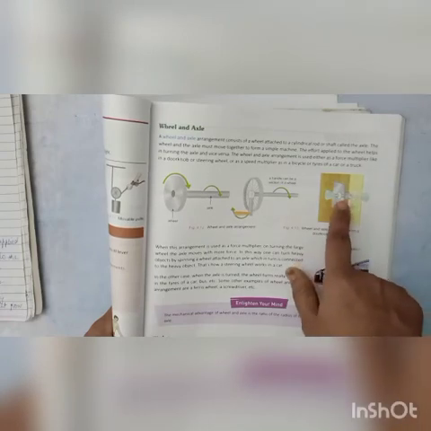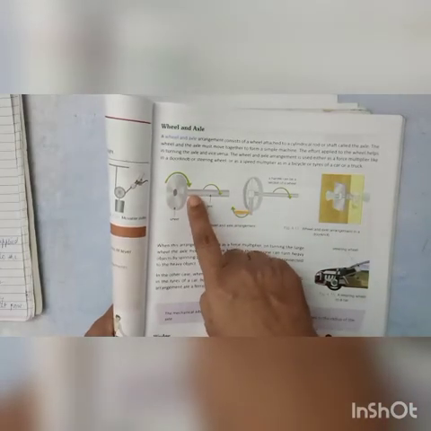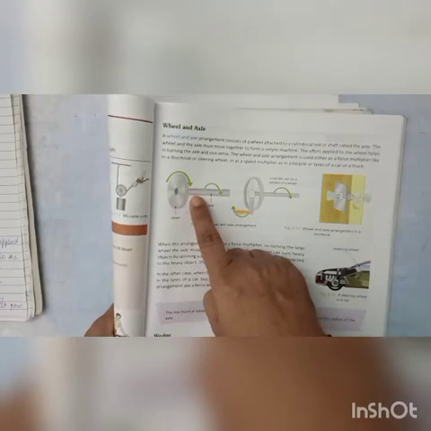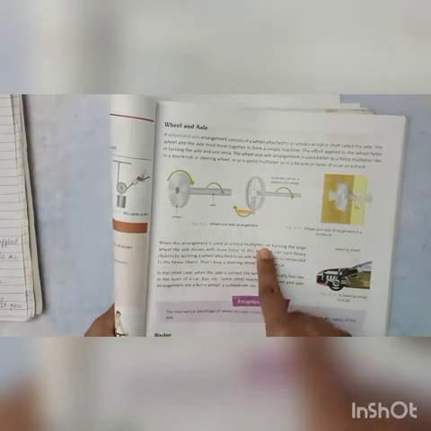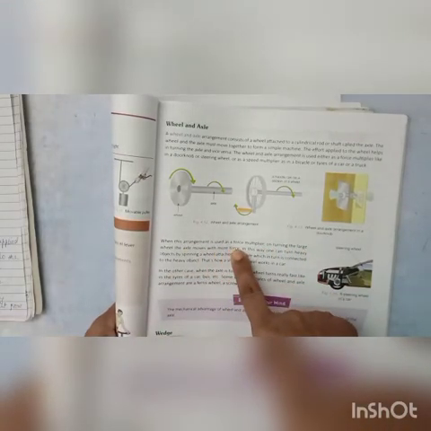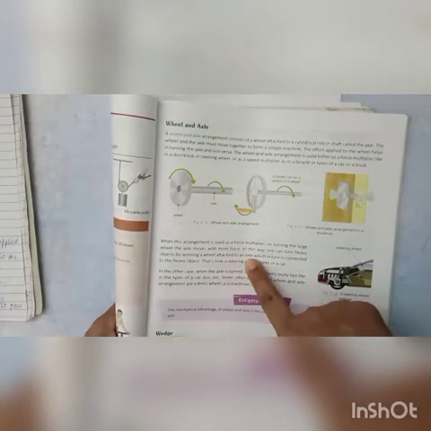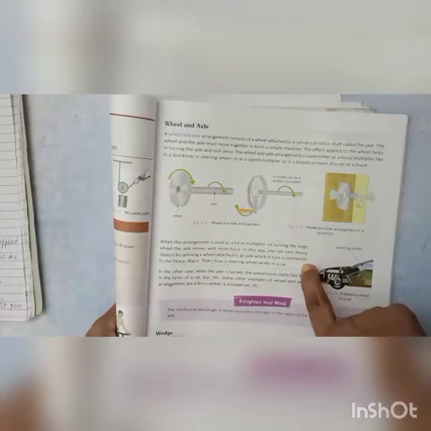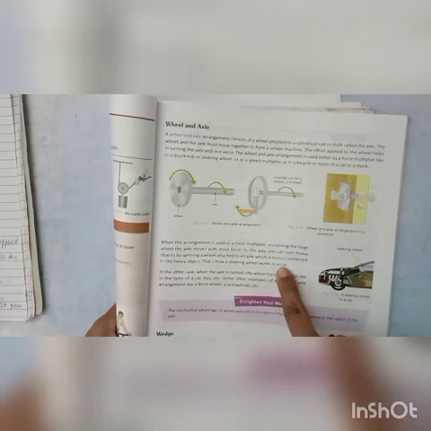डोर के जो नॉब्स रहते हैं, आप ओपन और क्लोज करते हो ना डोर के नॉब को पकड़कर, so that is your force multiplier. And when this is used in your cars and vehicles or cycles, this is acting as your speed multiplier. Okay, so when the arrangement is used as force multiplier, on turning the large wheel, the axle moves with force. In this way, one can turn heavy objects by spinning a wheel attached to the axle, which in turn is connected to the heavy object. That's how a steering wheel works in a car.